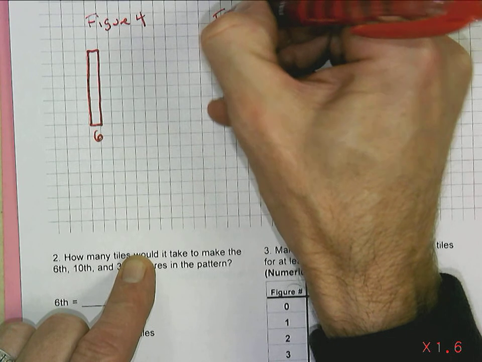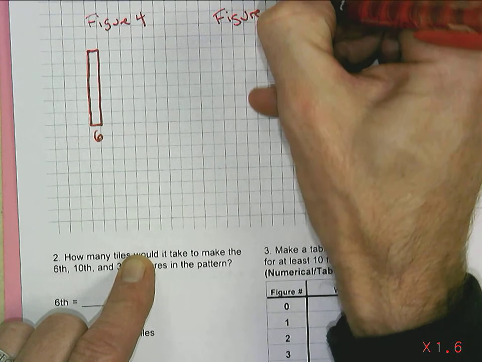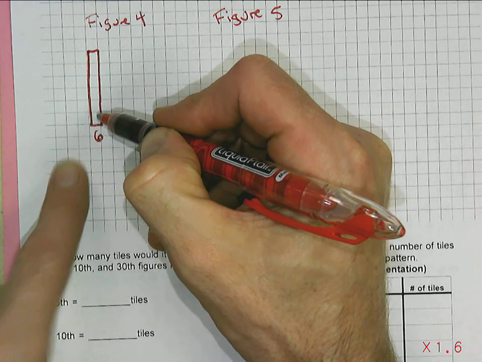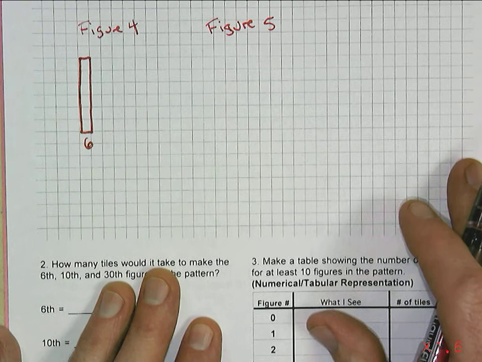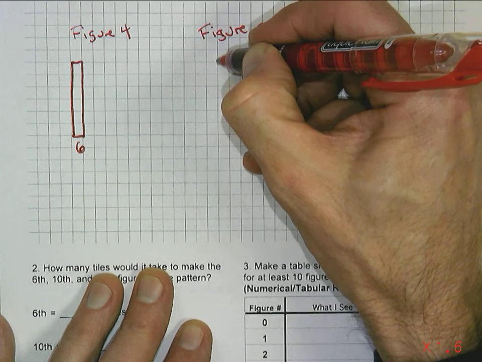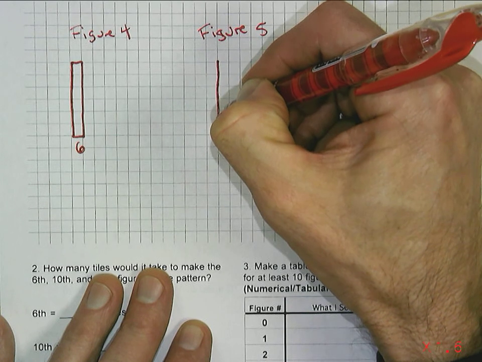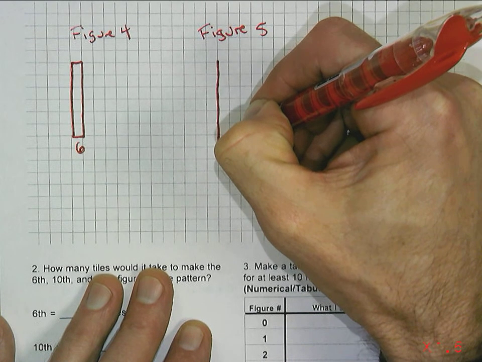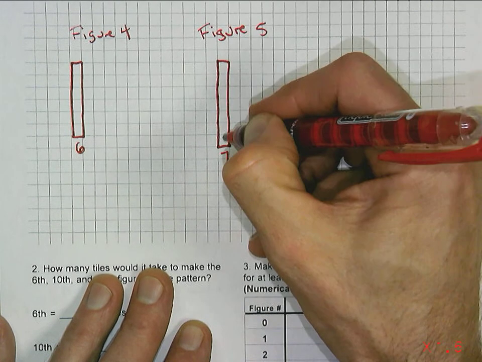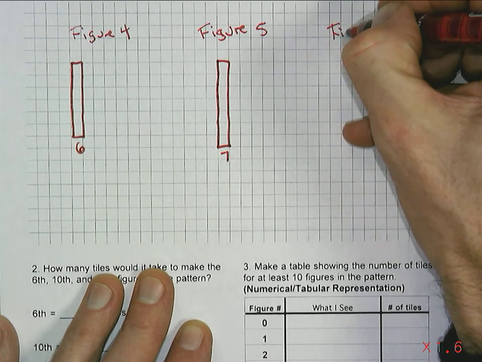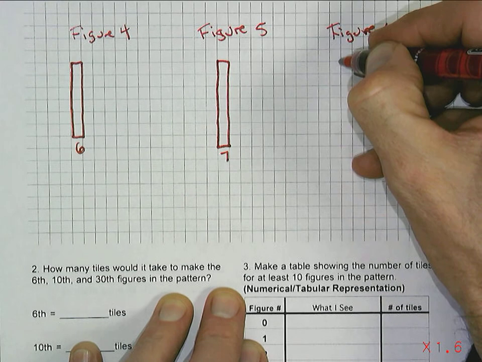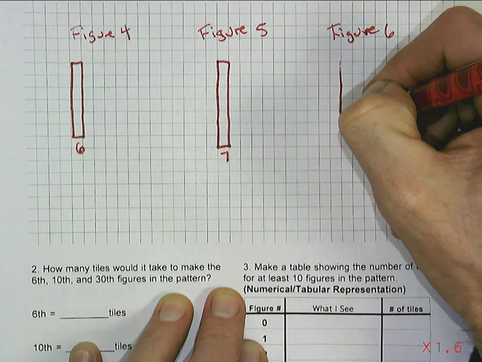And if I did figure 5, so the idea is, well, if I know figure 4 has 6 tiles, and again this pattern seems to be extending itself in a fairly obvious way, then figure 5 would have 1, 2, 3, 4, 5, 6, 7 tiles. So if you guessed 7 for this next one, you were right. And then figure 6 would have 1, 2, 3, 4, 5, 6, 7, 8.